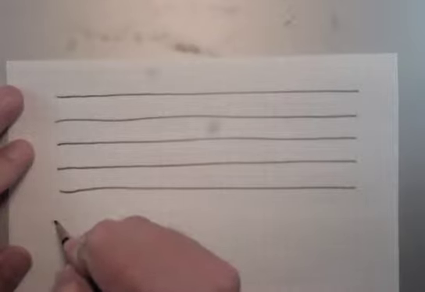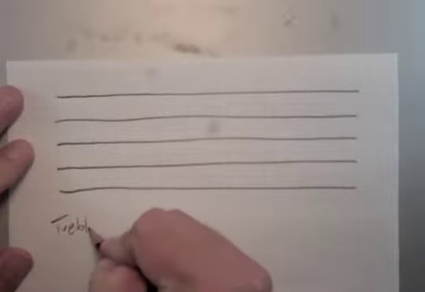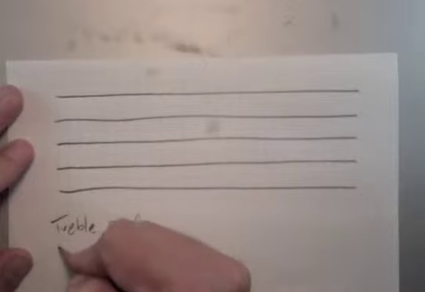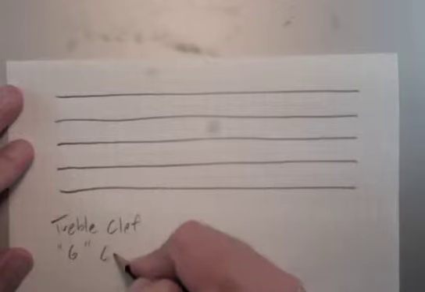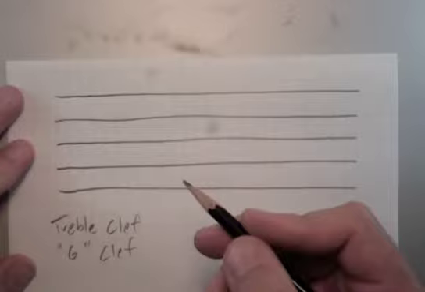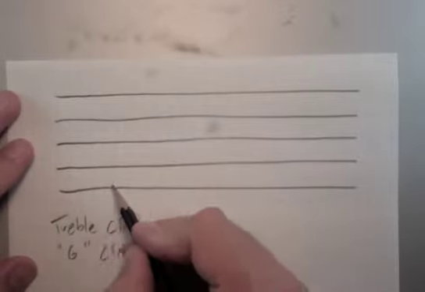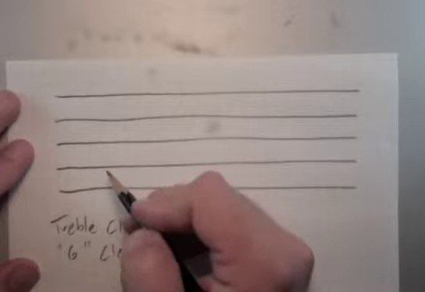In this video we're going to talk about the treble clef. The treble clef, let's write it down here, is sometimes called the G clef, kind of because it resembles a capital G, or uppercase G.